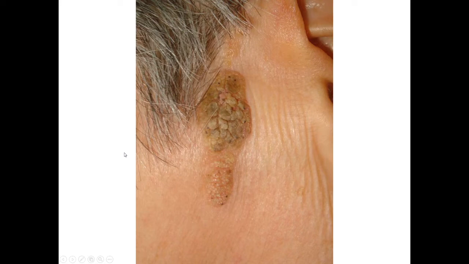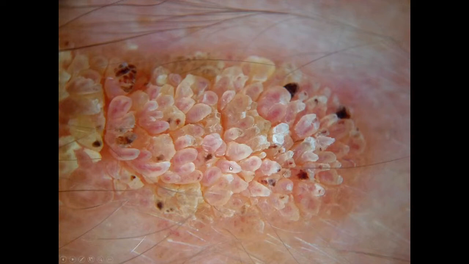And again, this is a different type of keratosis, and you see some different structures, and we know that these structures are nothing pigmented, so if it's not pigmented, it's fine.